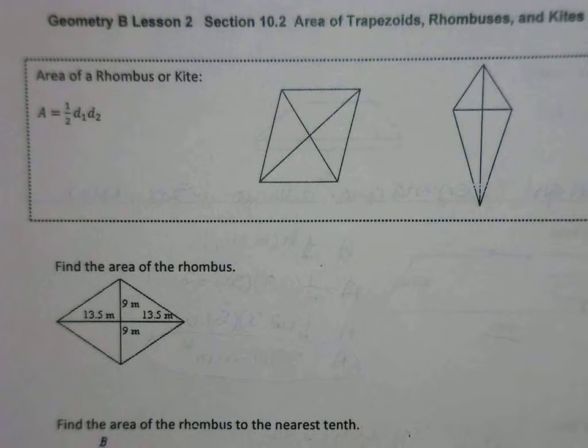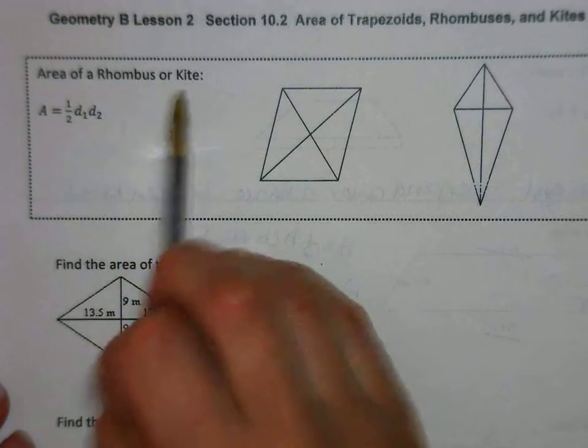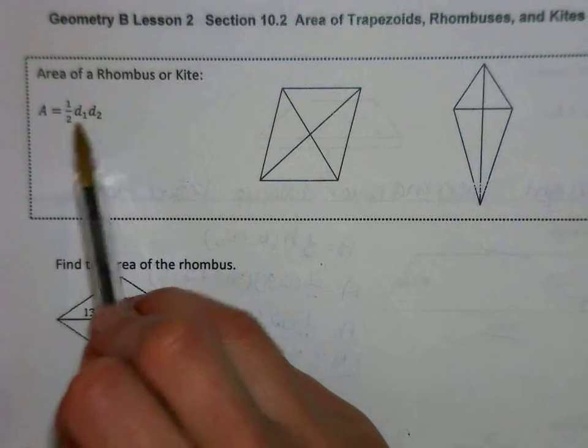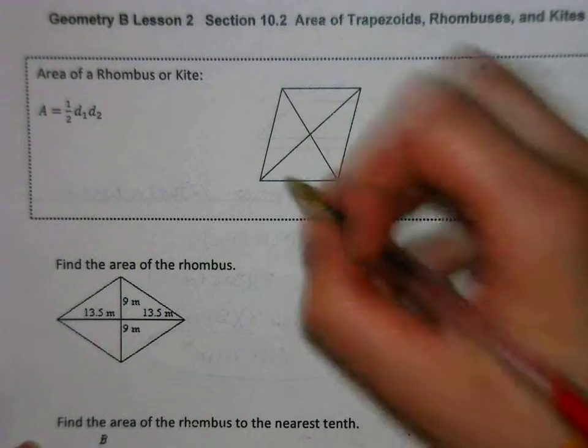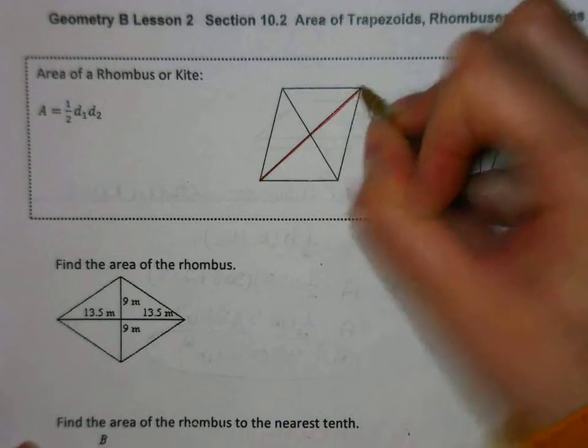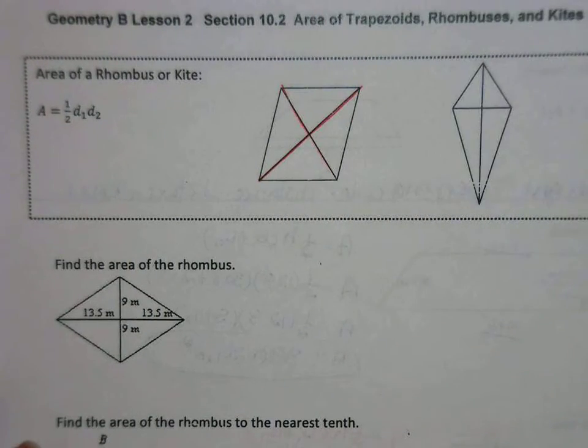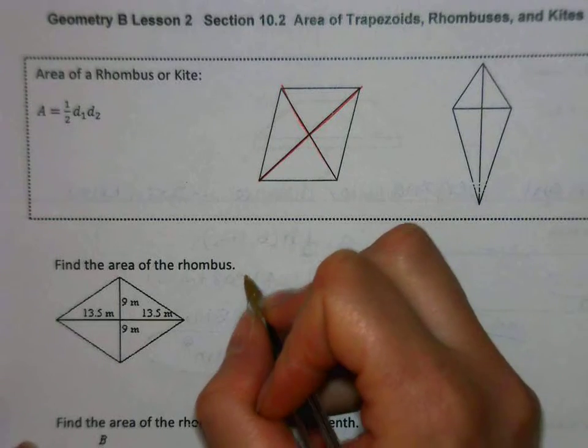Now we're going to look at rhombuses and kites. The area formula for a rhombus and a kite is 1/2 times diagonal 1 times diagonal 2. When we're looking at diagonals, we're looking from corner to corner, so both of the diagonals. So let's start with this first example.